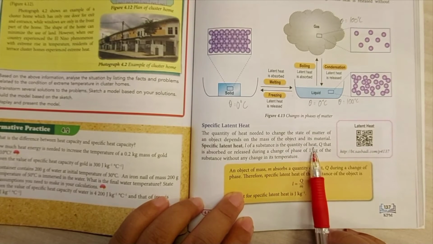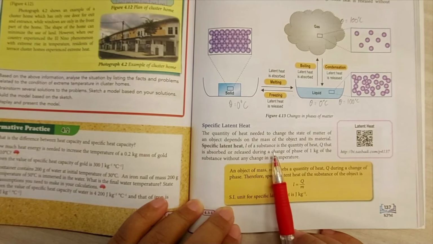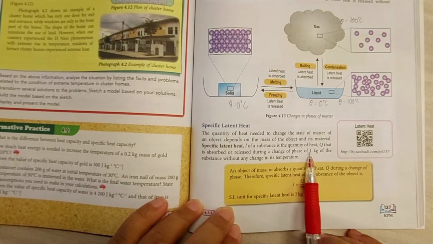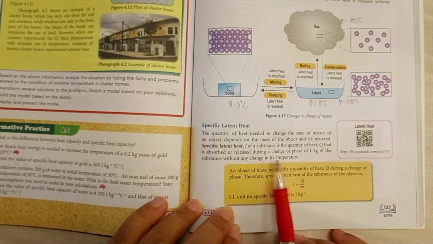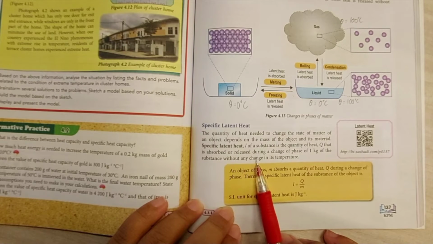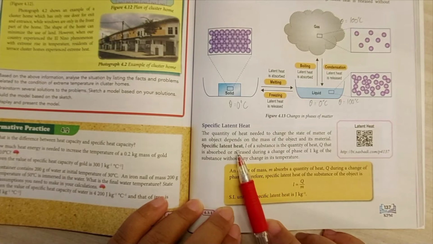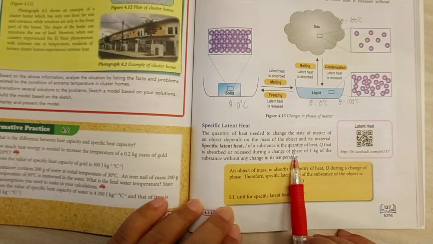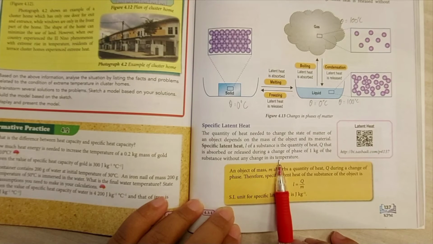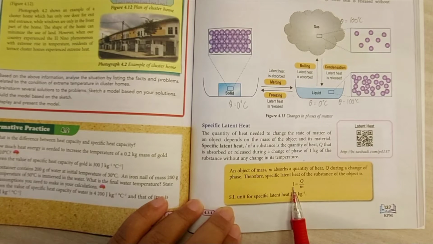Quantity of heat, okay, kita nak cerita tentang heat that is absorbed or released during a change of phase of 1 kilogram of the substance without any change in its temperature. That means the latent heat just depends on dia punya change of phase sahaja. Okay, dia punya temperature tak ada apa-apa effect. Ya. Yeah? So, kalau kita tengok dia punya formula, this one adalah specific latent heat punya symbol.